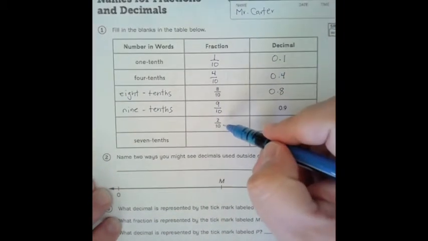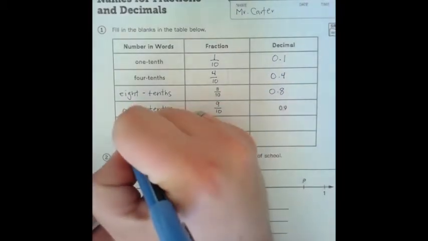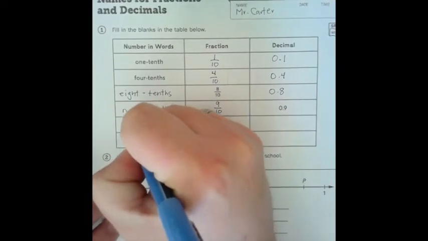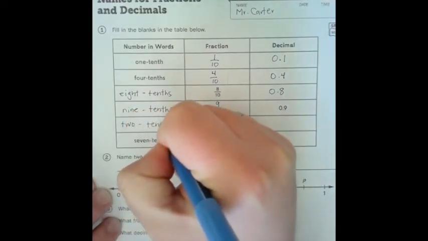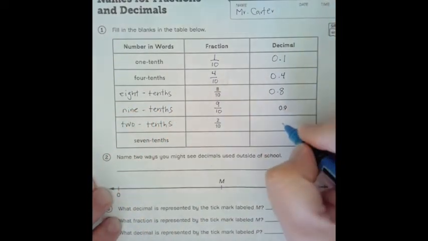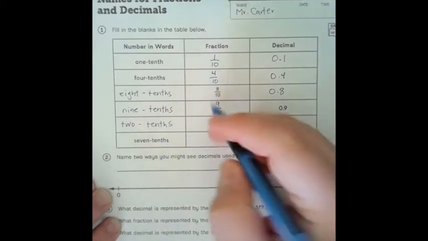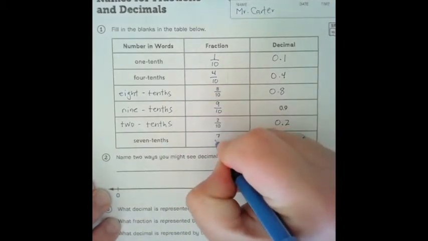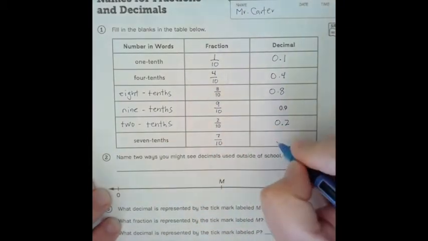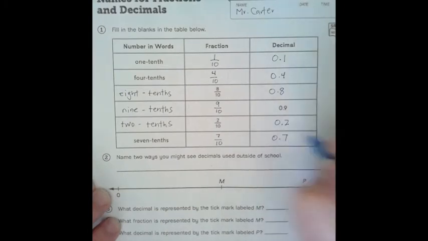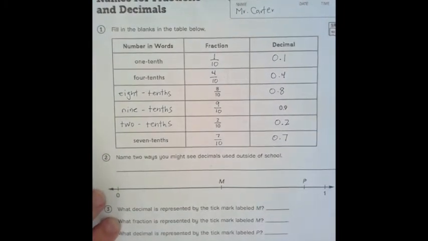Over here we have the fraction 2/10. So let's write that out in words, two tenths. The decimal for that would be 0.2. And the number in words here is 7/10. That would look like 7/10 and 0.7. All right, so our table is filled out. Let's look at number 2.